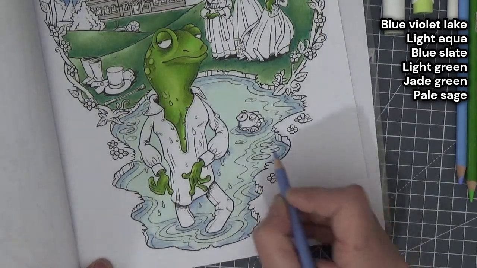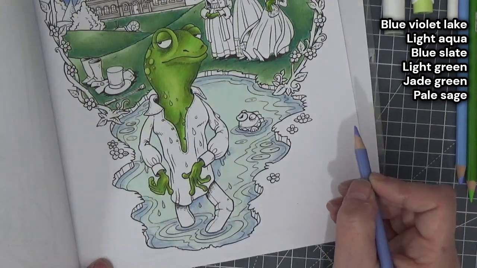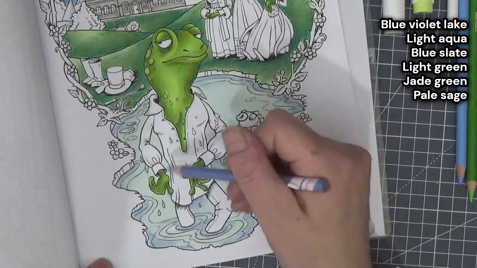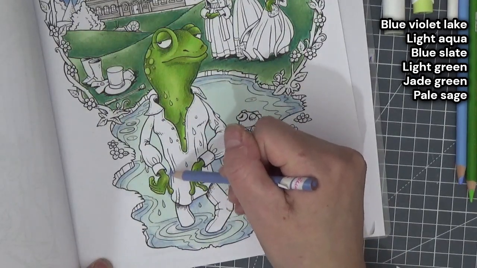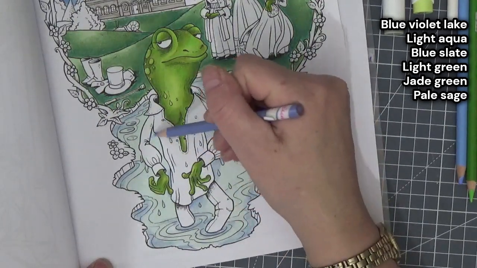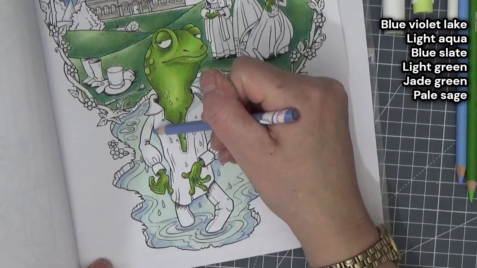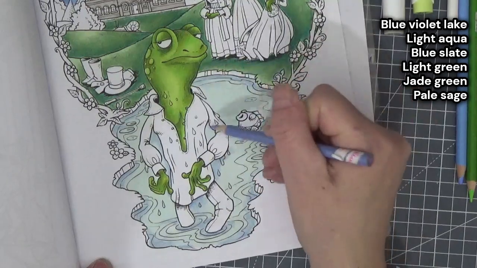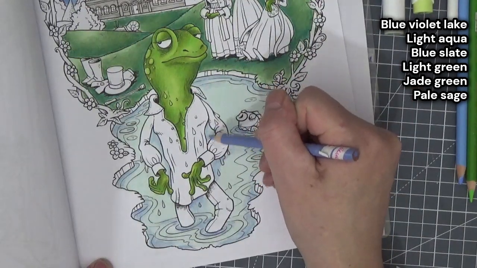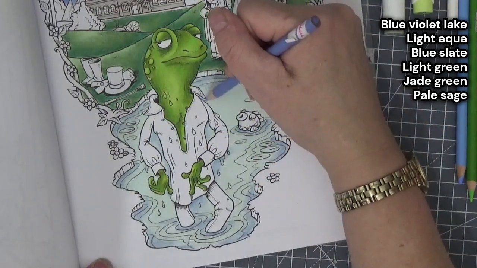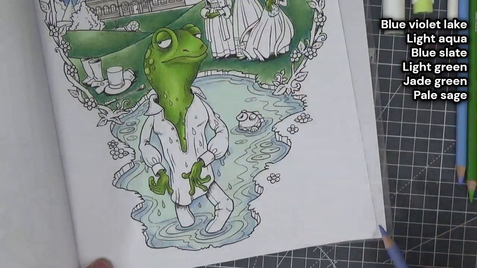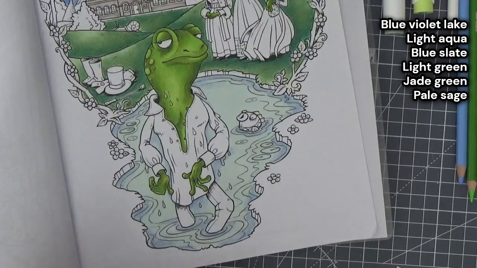I think we'll have a little bit around here of the darker blue. There we go. Okay, right, before I overdo it, let's move on.